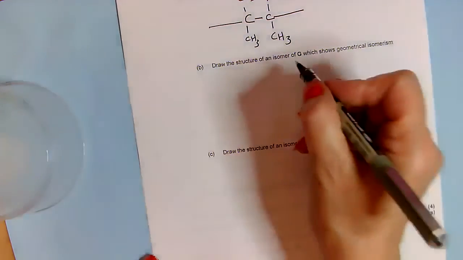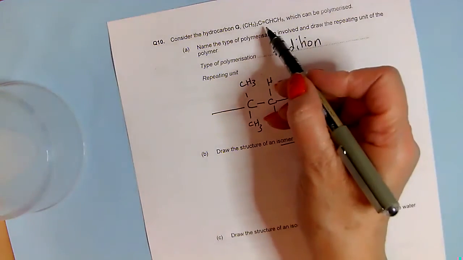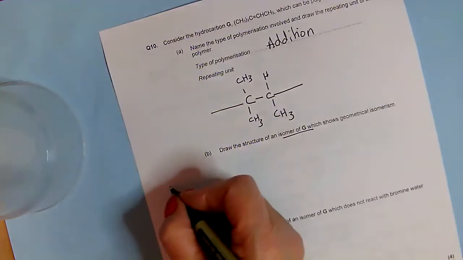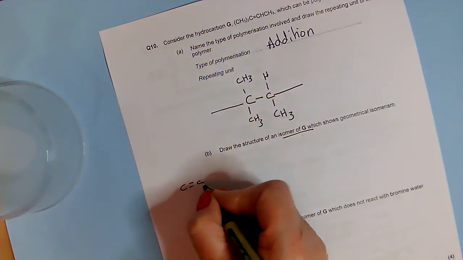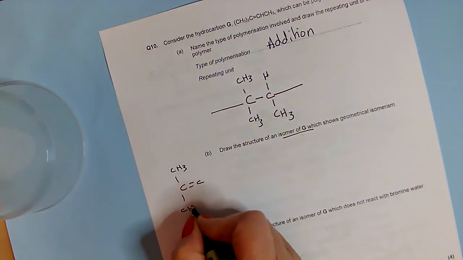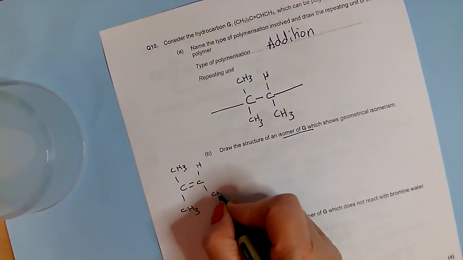Draw the structure of an isomer of G which shows geometric isomerism. So if we look at this, let me draw G out for you. So we've got double bond, CH3, CH3, H, CH3.